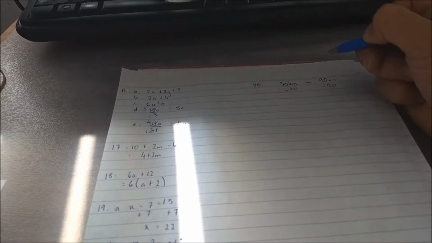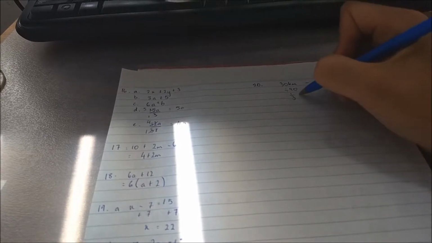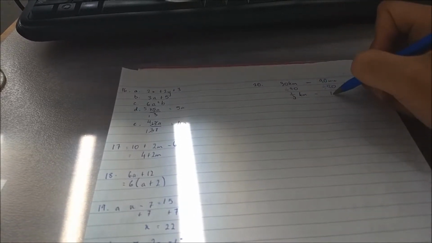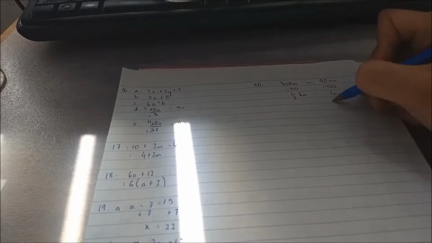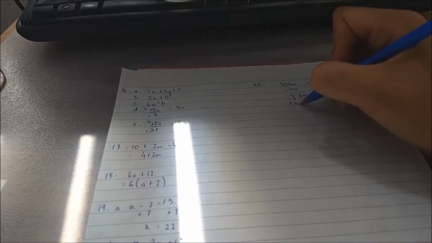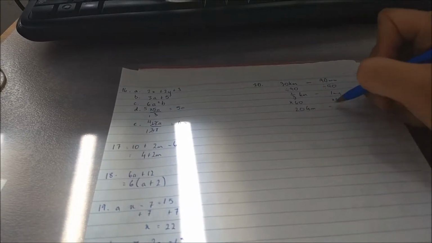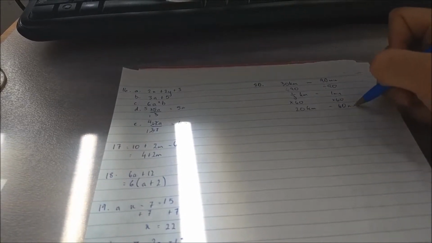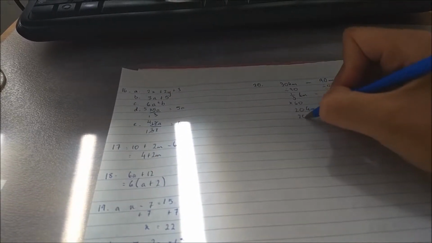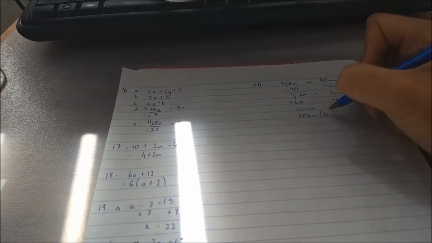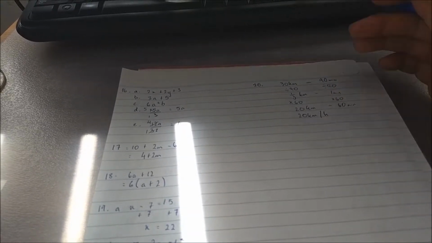What's 30 divided by 90? 1 over 3. 1/3 of a kilometer in 1 minute. We want 60 minutes. So times both sides by 60. 60 times that is 20 kilometers. 60 minutes. So average speed is 20 kilometers an hour. Yeah, you're welcome to do your own way. You should still get that answer.